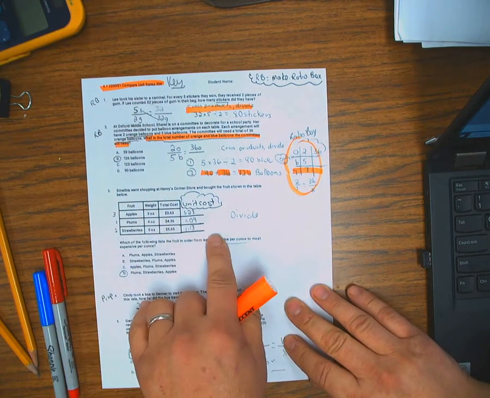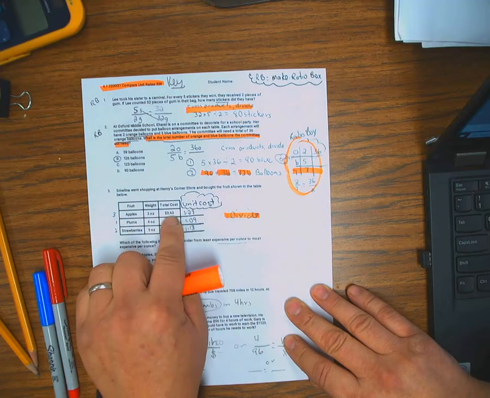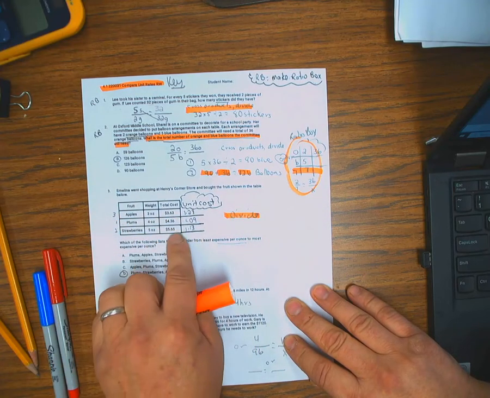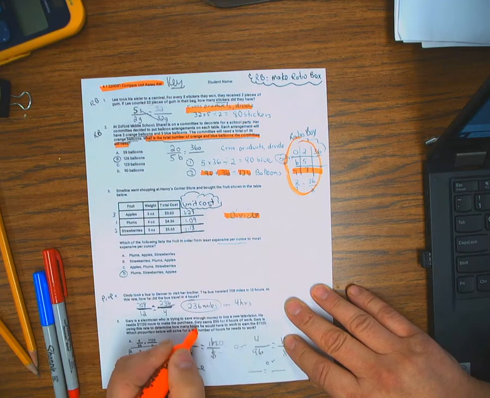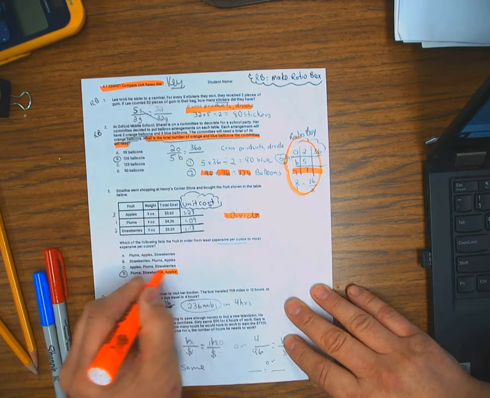Number three, there's a couple like this where there's a unit cost. Okay, and so you're just dividing your total divided by the ounces, and so we're finding the amount per ounces. And then they're asking you to put them in order of least to greatest.